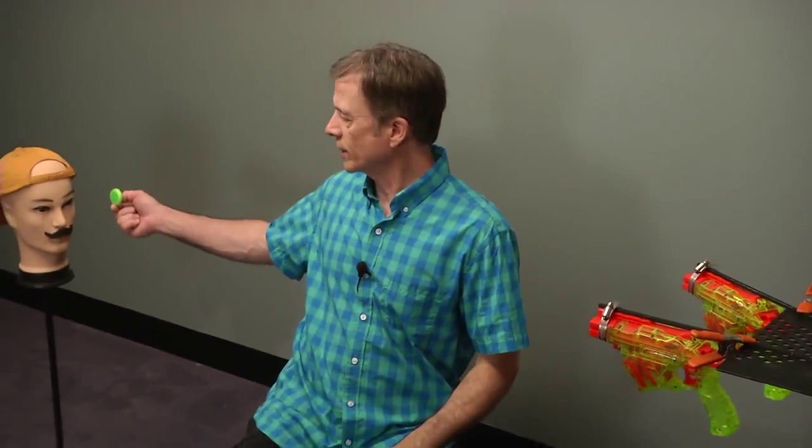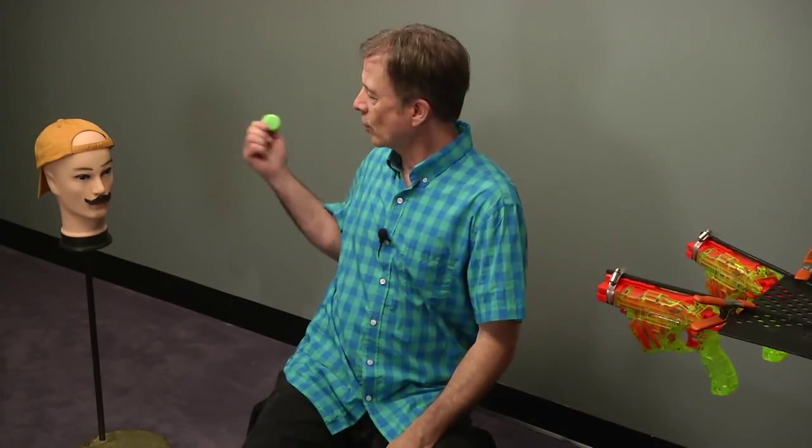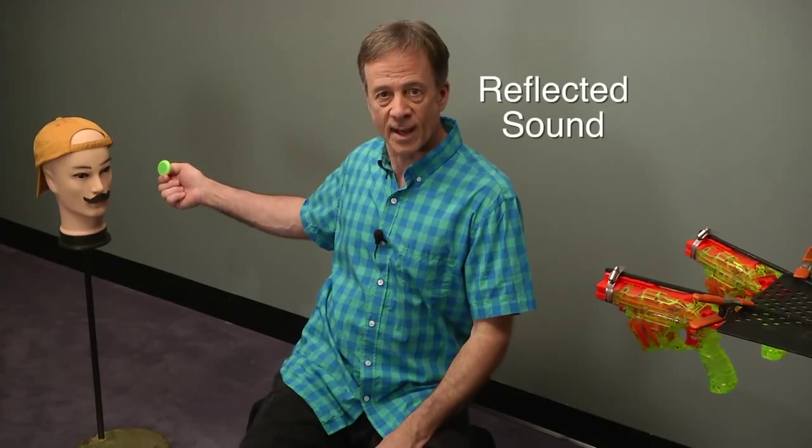I'll use these two Nerf guns to demonstrate. I've got this one aimed so this disc goes directly to the ear. That represents direct sound. I've got this one aimed so that disc bounces off the wall and it represents reflected sound. I'll shoot them both at the same time.